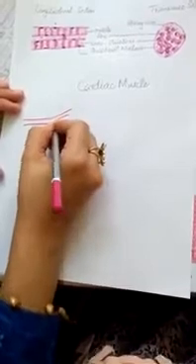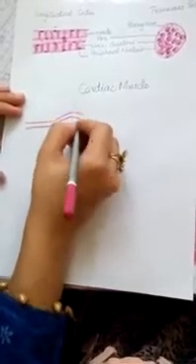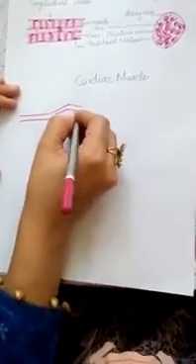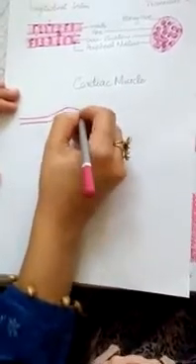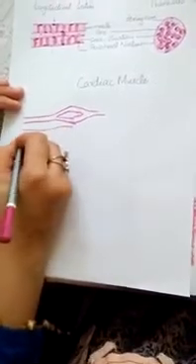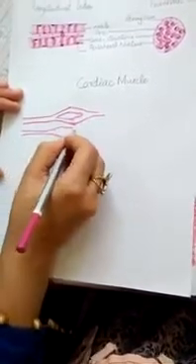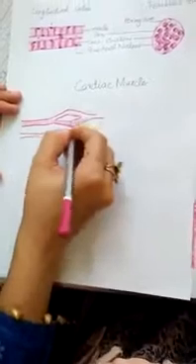Where two muscle fibers join each other, they are joined by a disc, which is called the intercalated disc. Now fill up the cytoplasm in the cardiac muscle.